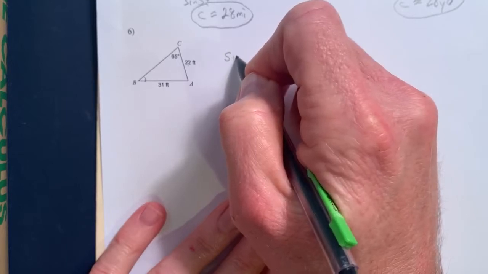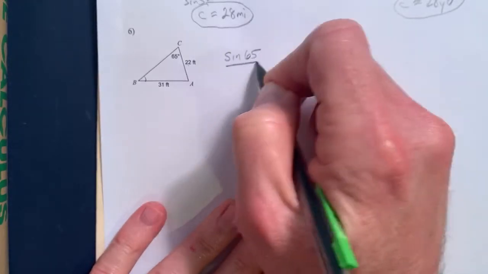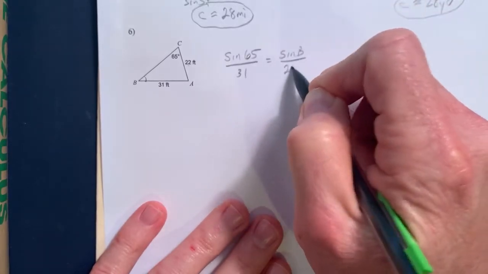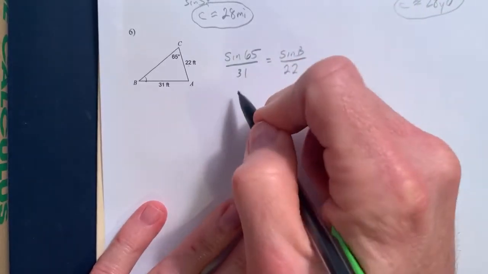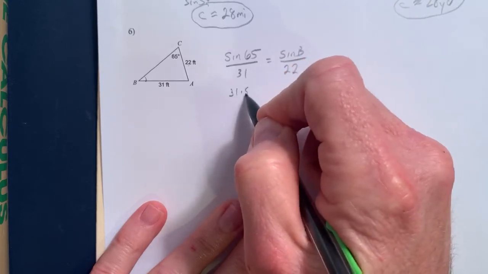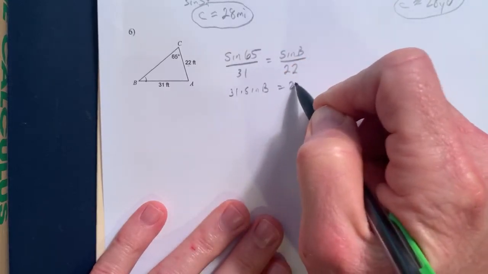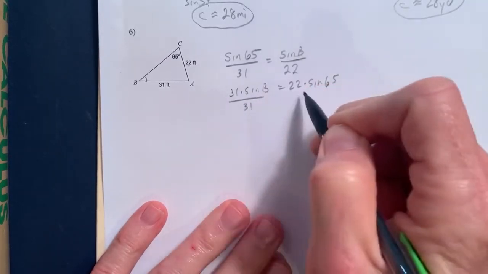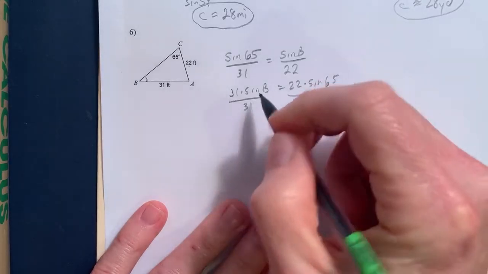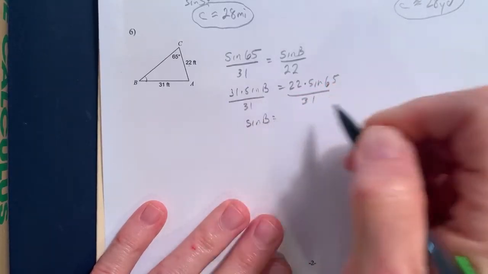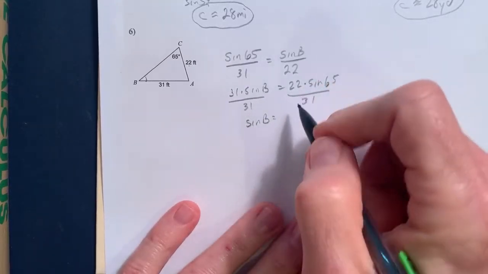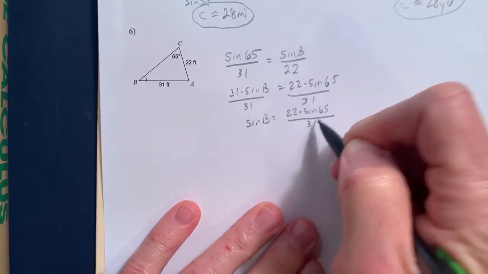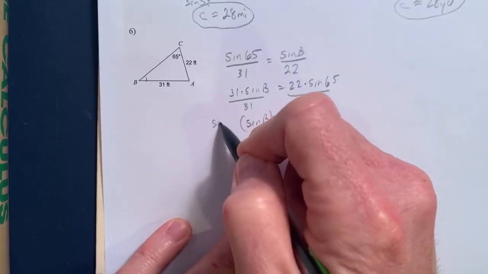So here we go. Sine of 65 over 31 equals sine of B over 22. So solve it. Now I have to do sine inverse of both sides.